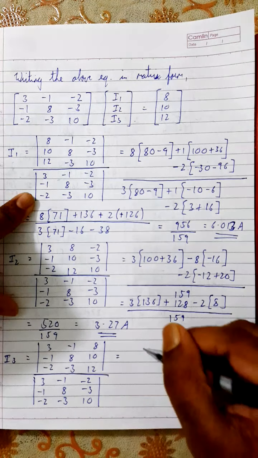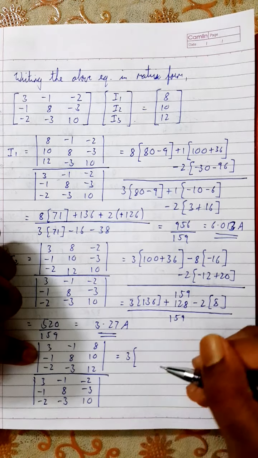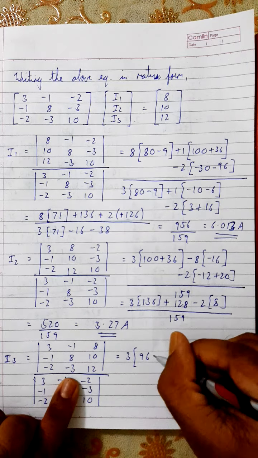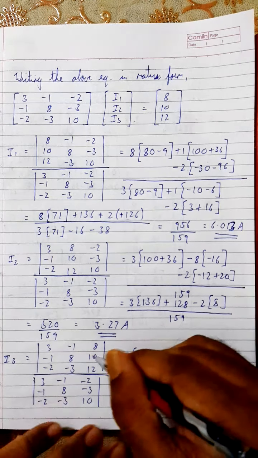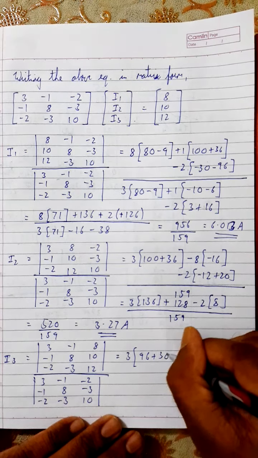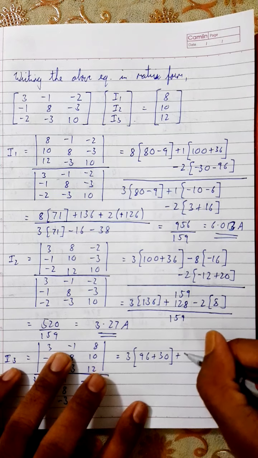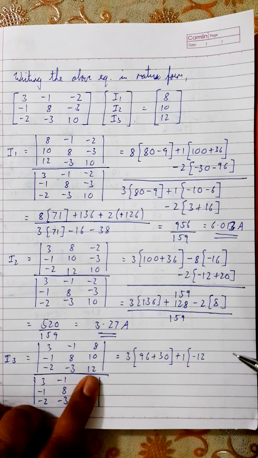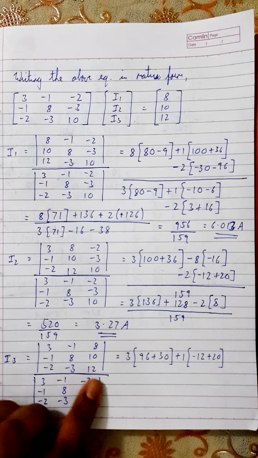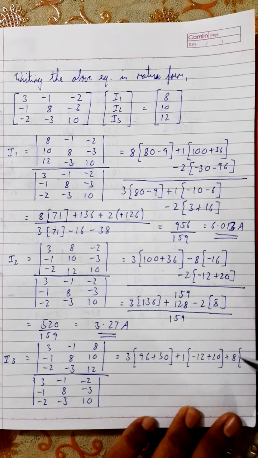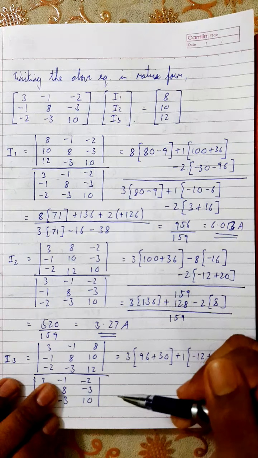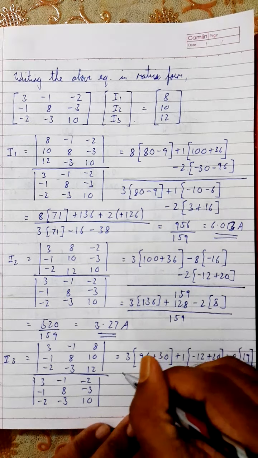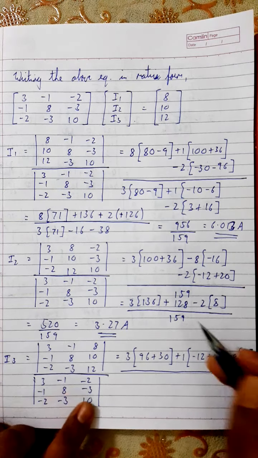So this is equal to 3 into, 8 into 12 is 96 plus 30, minus of minus is plus, plus 1 into minus 12 plus 20, and plus 8 into 3 plus 16, which is again 19. The whole thing divided by the same denominator, 159.